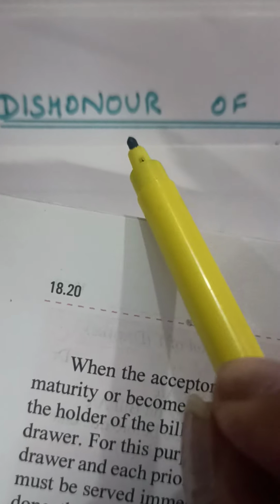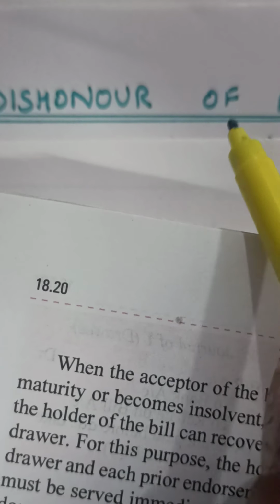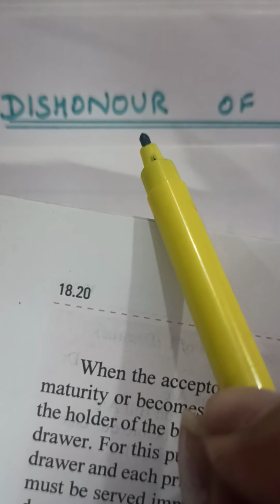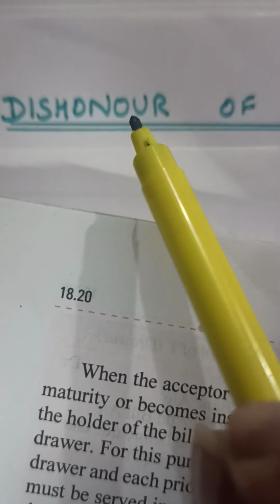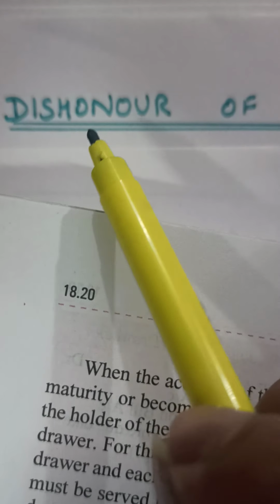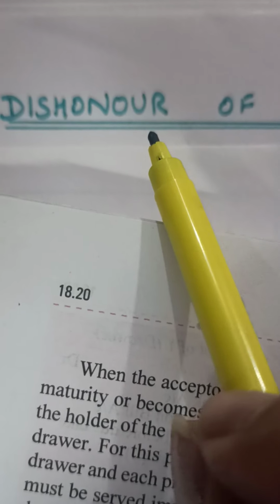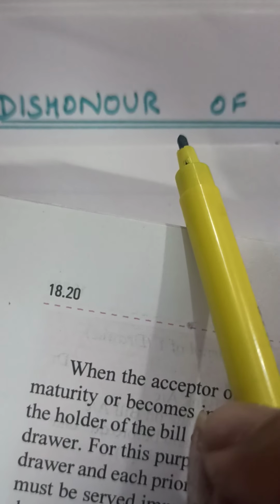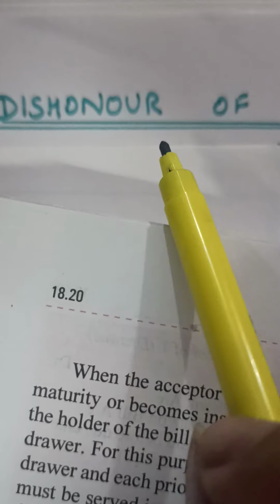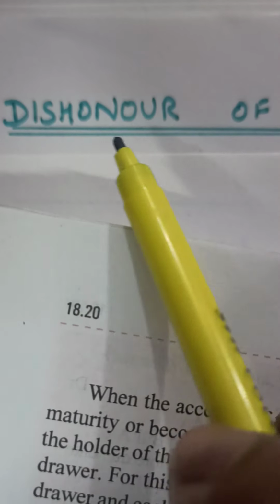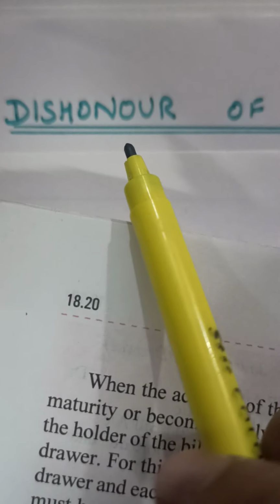Honor means when the bill is presented, it is paid. It is cleared. The payment has been received against that. But the reverse will be a case when the drawer has presented the bill to the drawee for payment, but the drawee does not honor that bill. That will be the case of dishonor of a bill.